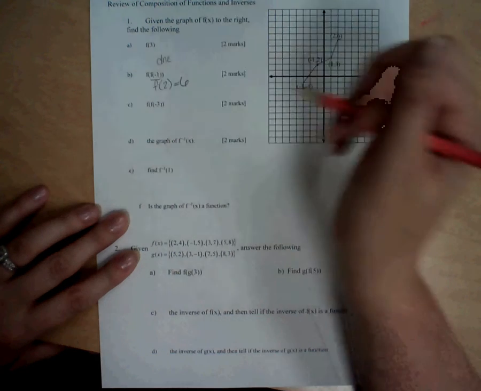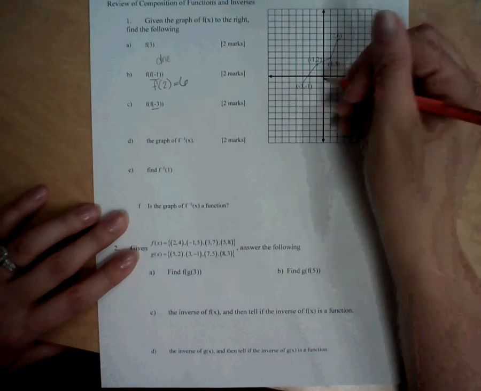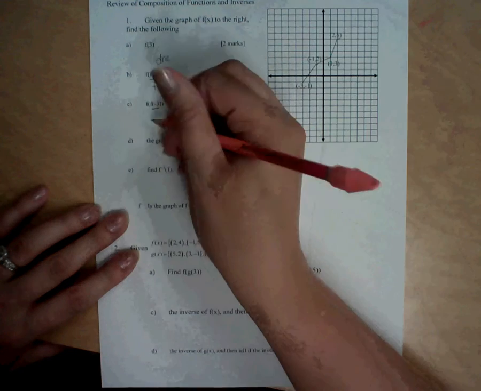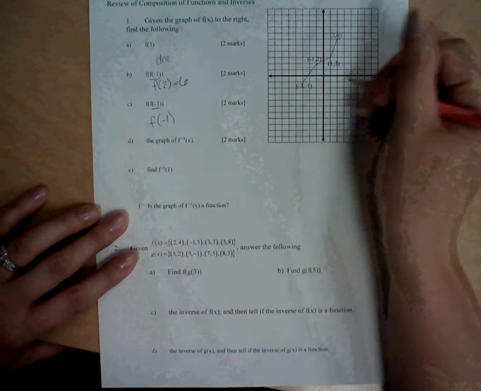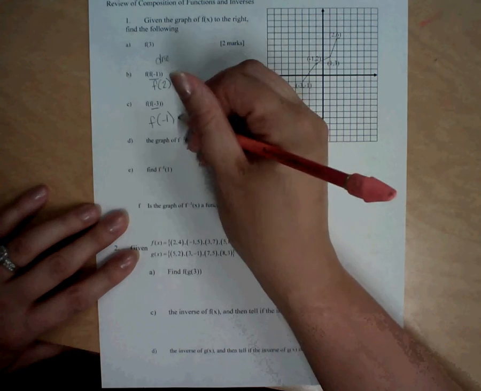F of negative 3, again working inside first. F of negative 3 is negative 1. Then I'm looking at f of negative 1. When x is negative 1, the y value is 2.